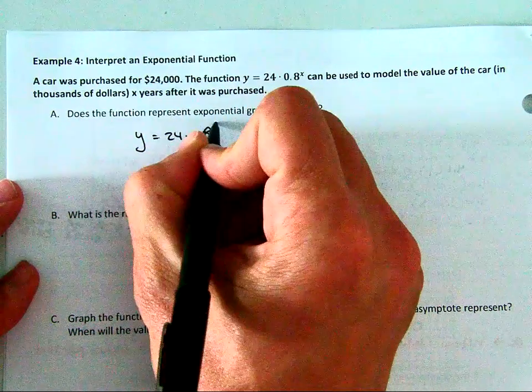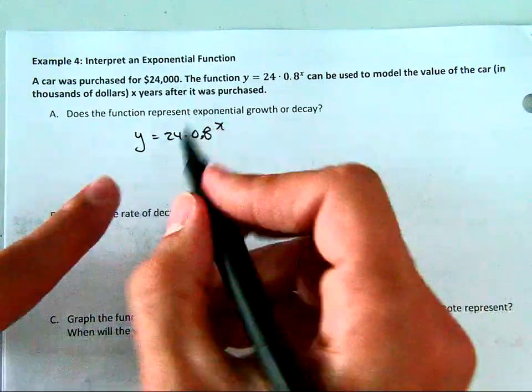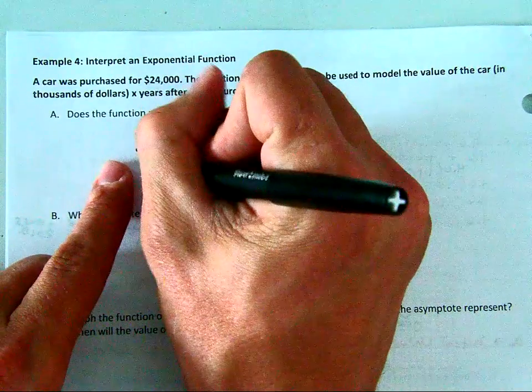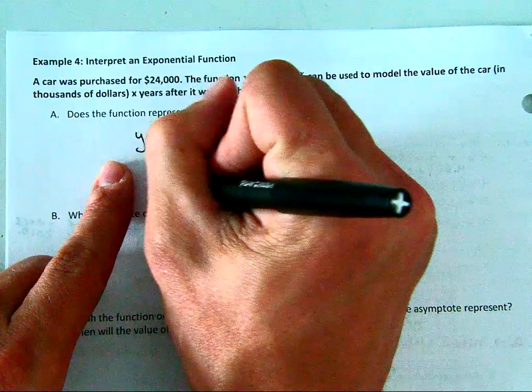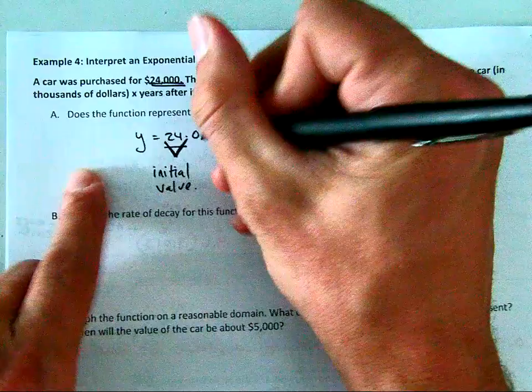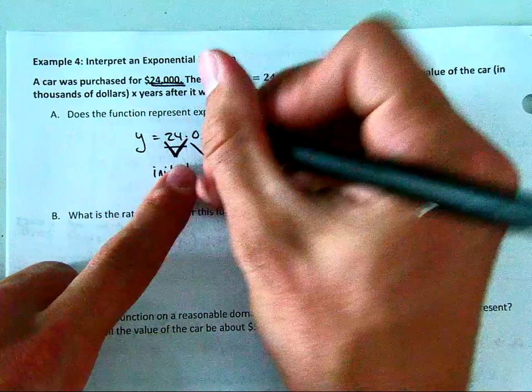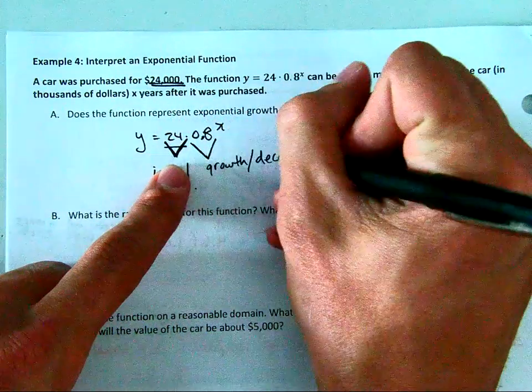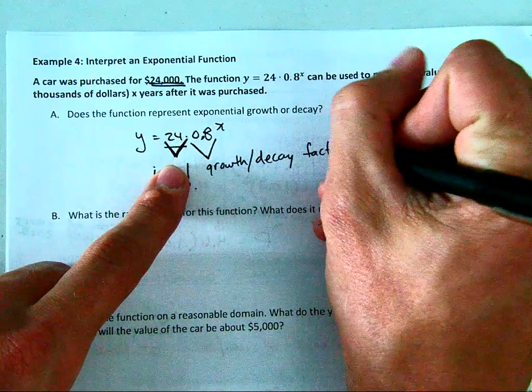That's what the car was worth. This value right here is our growth or decay factor. Because 0.8 is less than 1, this tells us that it is decay. If it was greater than 1, it would be growth.